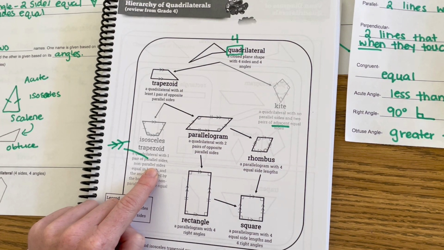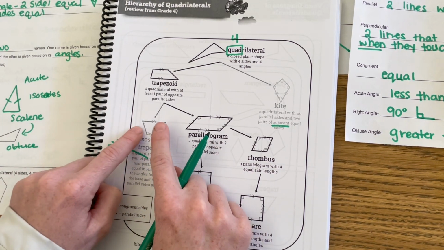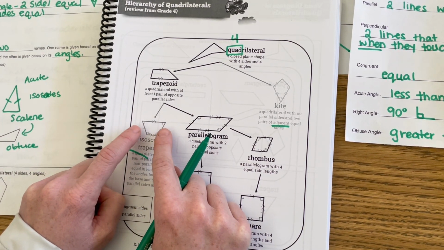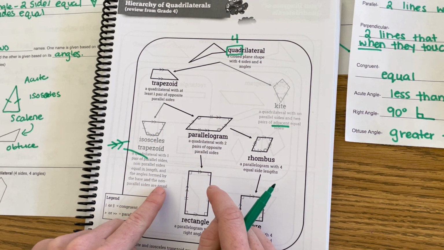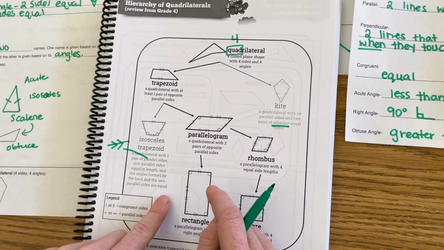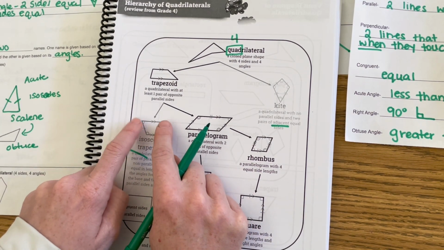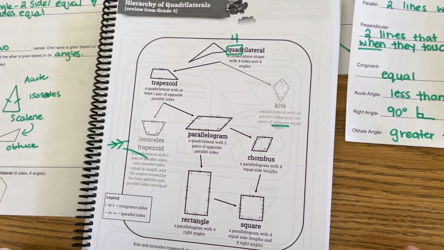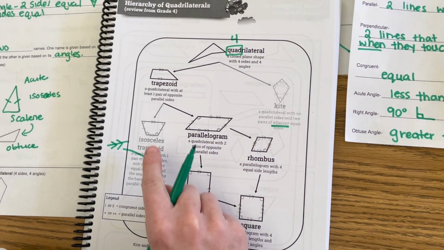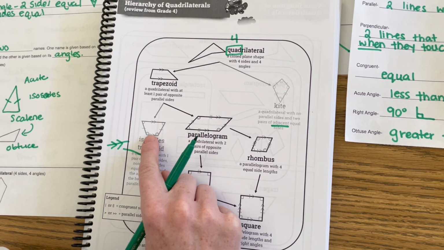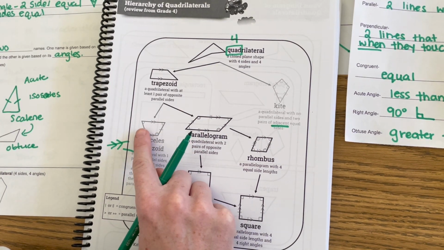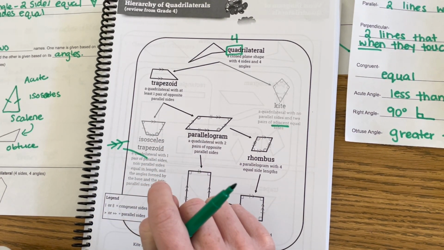Non-parallel sides equal in length, so these two are non-parallel, but they're equal in length, and the angles formed at the base and the non-parallel sides are equal. So these two are equal and these two are equal. Long definition. I like to think if it has at least one set of parallel lines and then the other sides are equal, it's isosceles.